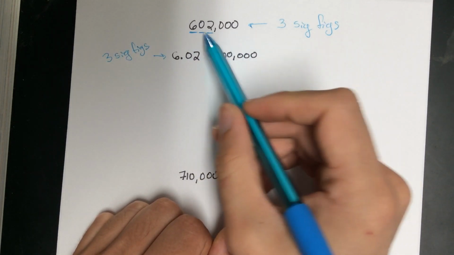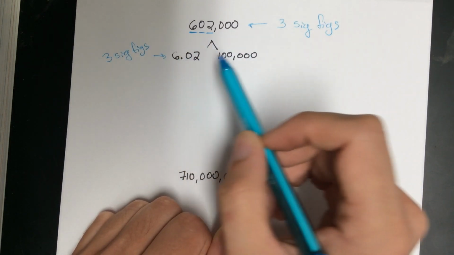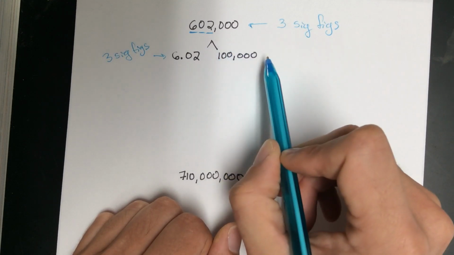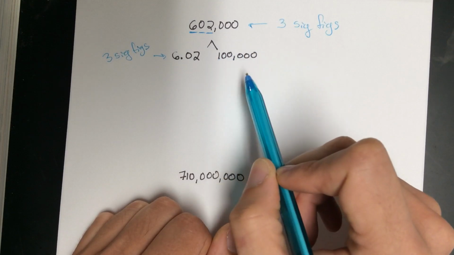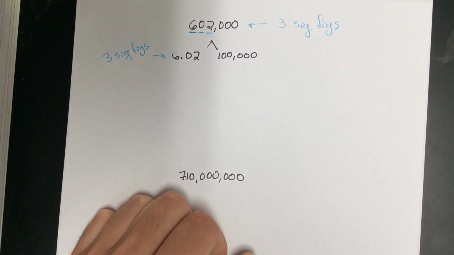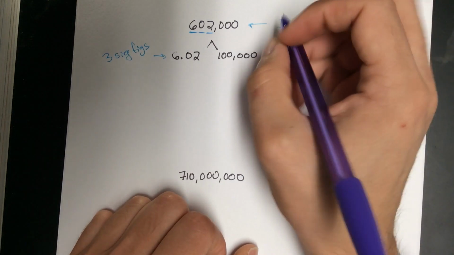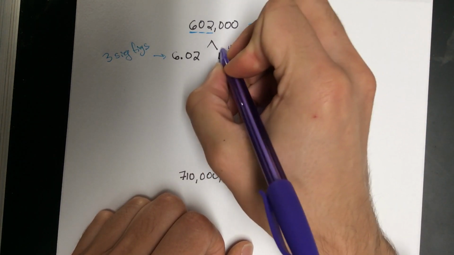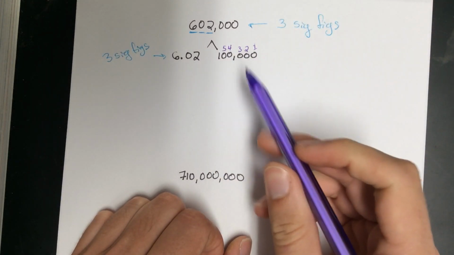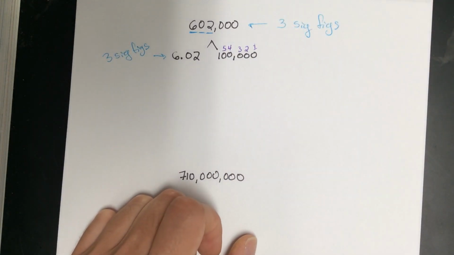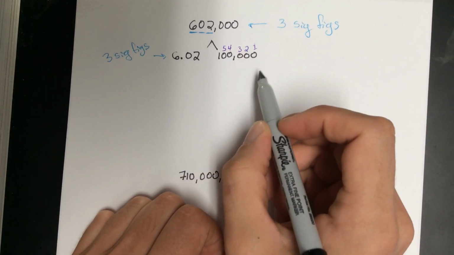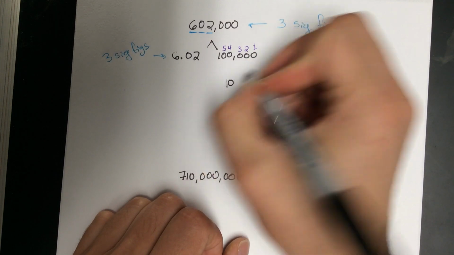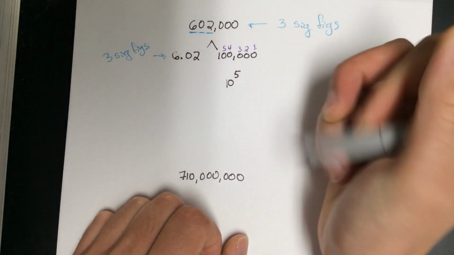So we've taken all of the significant figures and factored them out to the left, leaving behind on the right a nice, relatively simple, though kind of long number of 100,000. Looking at that 100,000, it has a 1, and it has 1, 2, 3, 4, 5 zeros behind that 1. So instead of continuing to write 100,000, I'm going to collapse that number down into the more concise 10 to the 5th power.